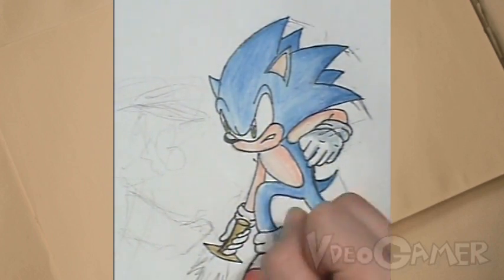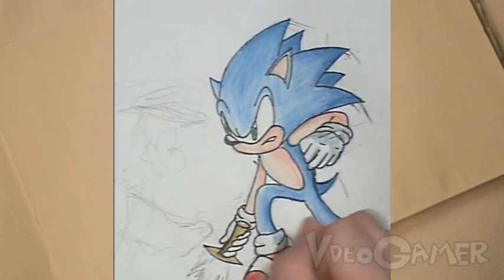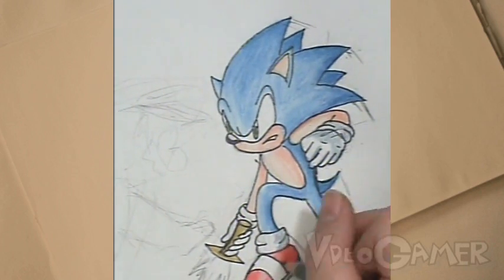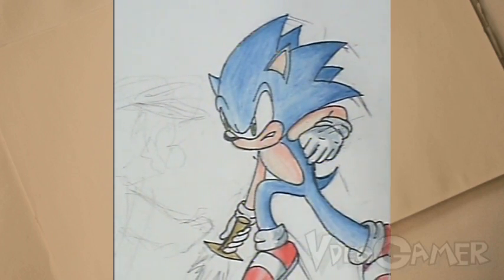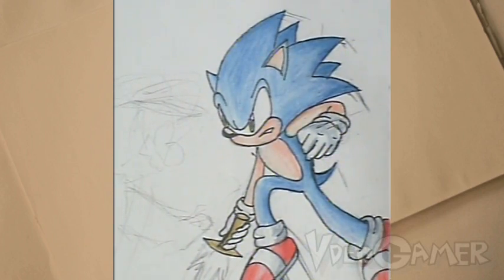And on the shoes, we're not going to do a whole bunch of fancy shading. We're just going to take one shade of darker red and shade like we've been doing for the rest of Sonic's body. Just add a little bit of shine to it by leaving a little bit of the highlight color.